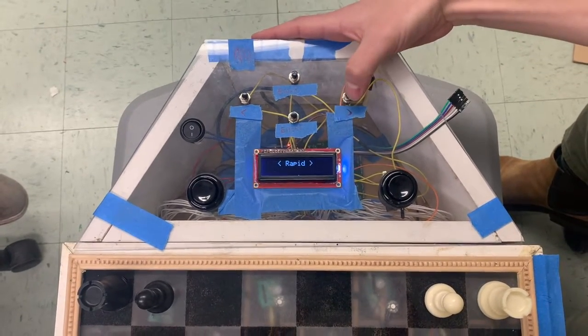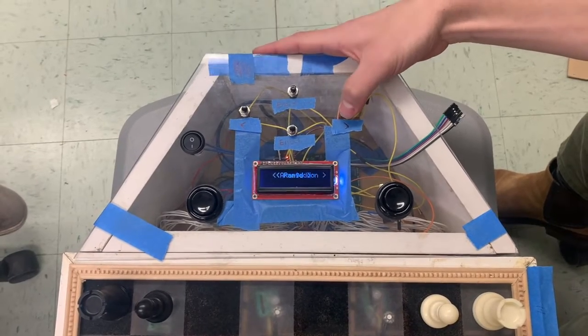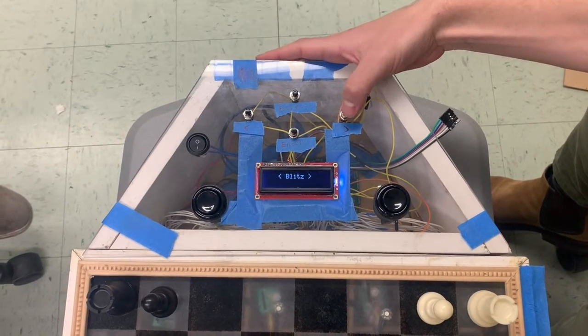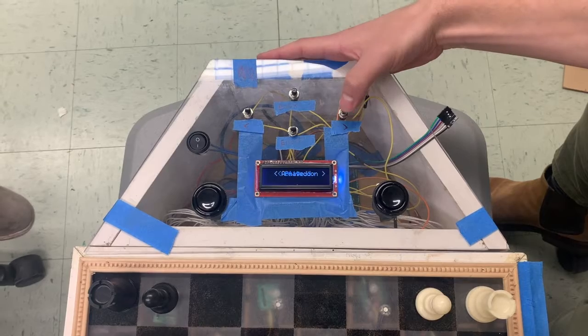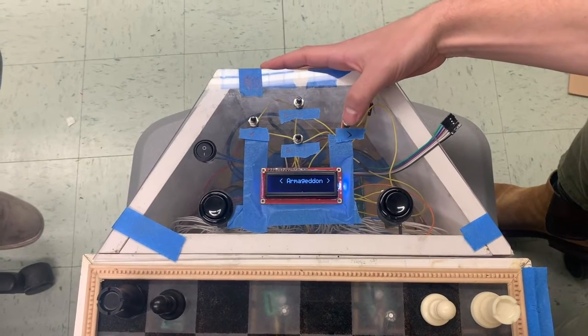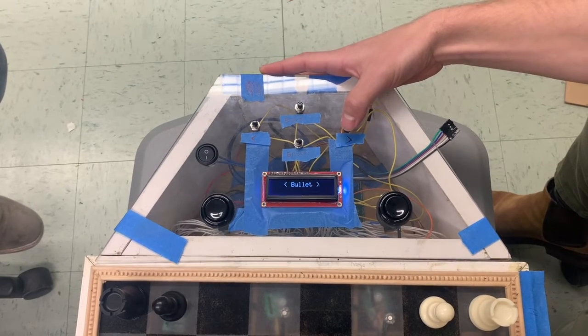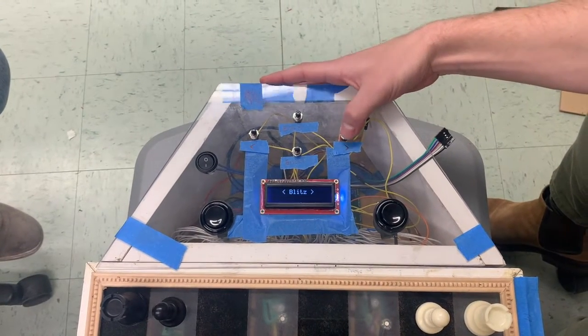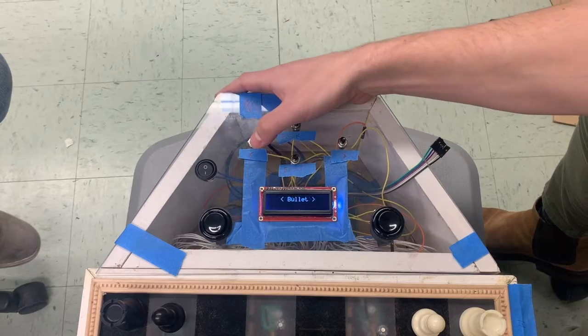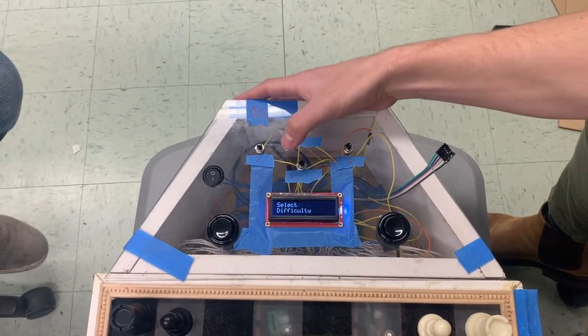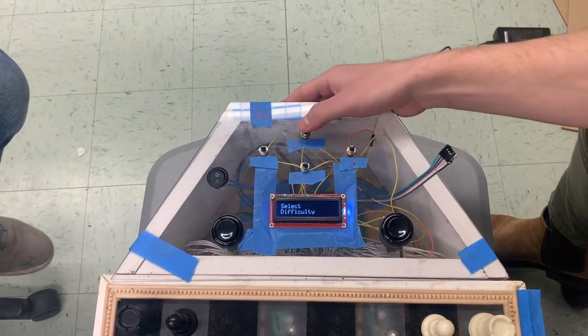If we go into timer, we have a rapid setting, which is 3 minutes. We have a blitz setting, which is 5 minutes. We have an Armageddon, which I believe is 15 minutes. And then a bullet, which I believe is 10 minutes. So if we just start a quick rapid game.